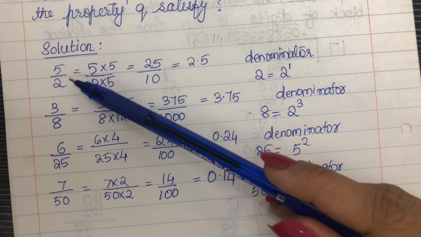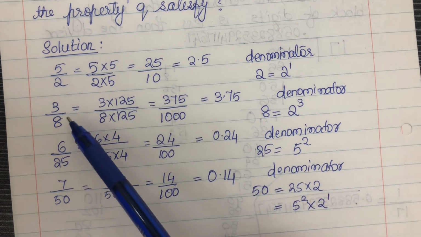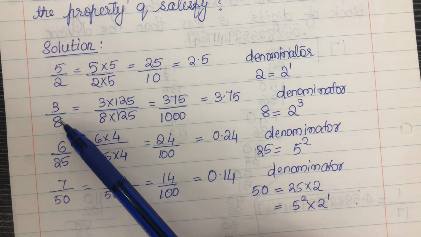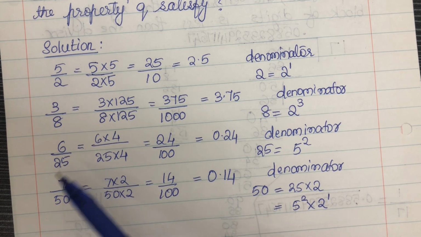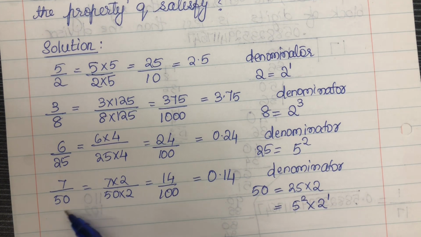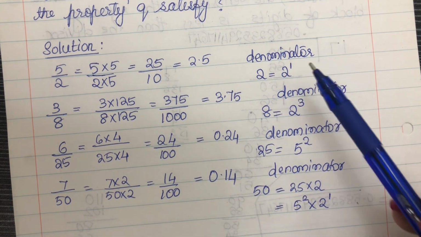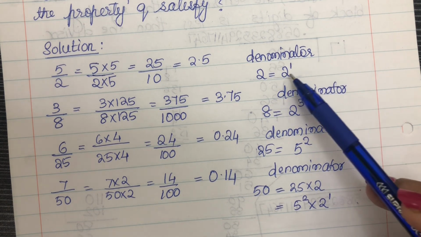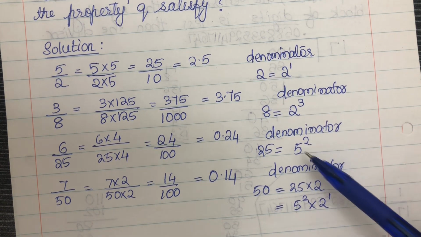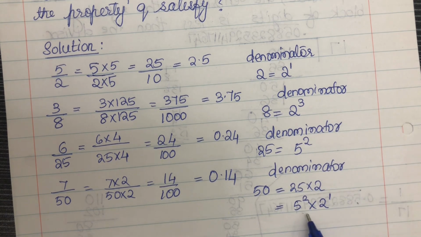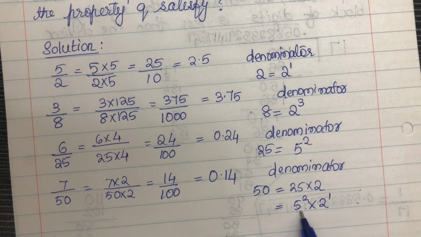Here 5 by 2, the denominator is 2. 3 by 8, denominator is 8. 6 by 25, denominator 25. 7 by 50, denominator 50. Here the denominators have only powers of 2 and 5, or both. Here we have both. 50 is the product of a power of 5 and a power of 2.